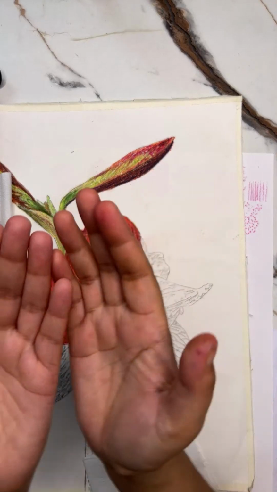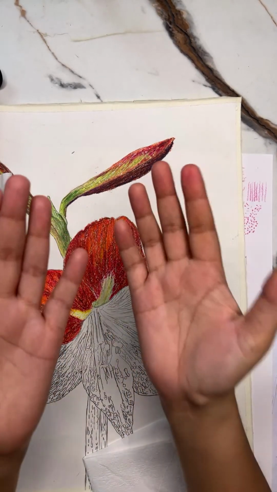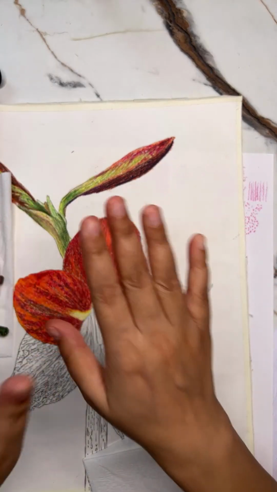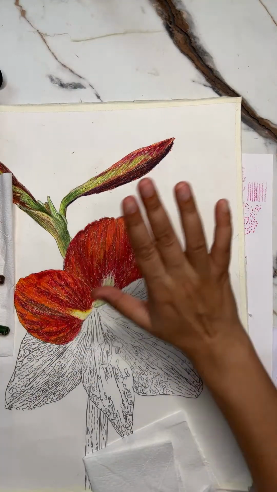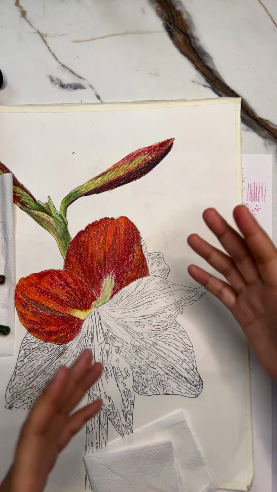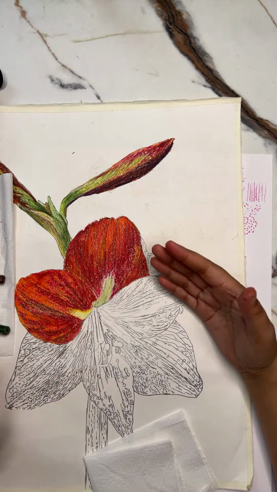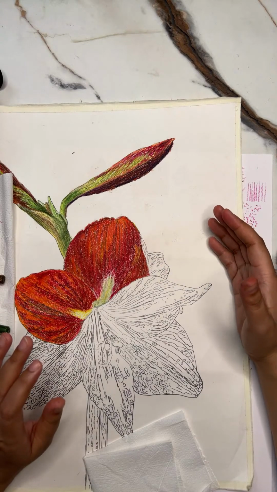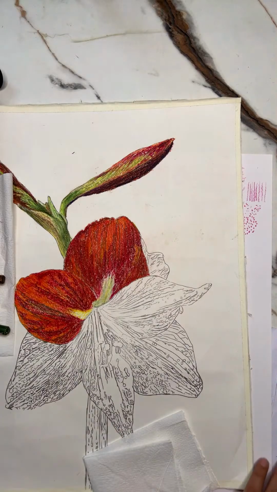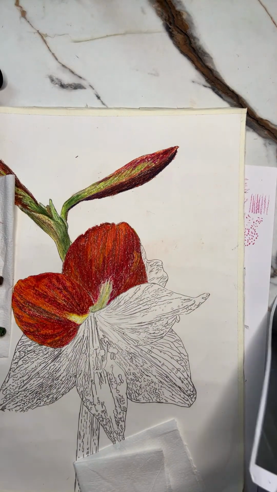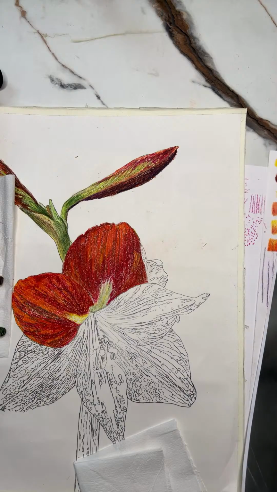Because we have to show that the subject is in the foreground, visible first, and the background is in the distance. So how can you create that illusion? Just with the right kind of values. I hope this much is clear and I tried to explain everything in detail.